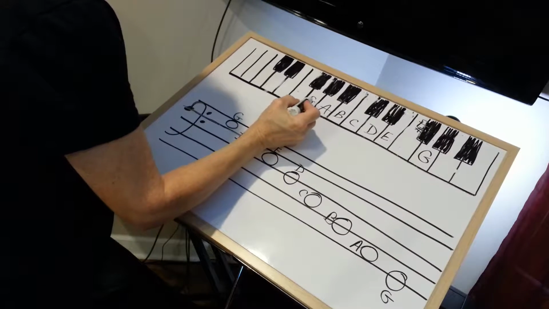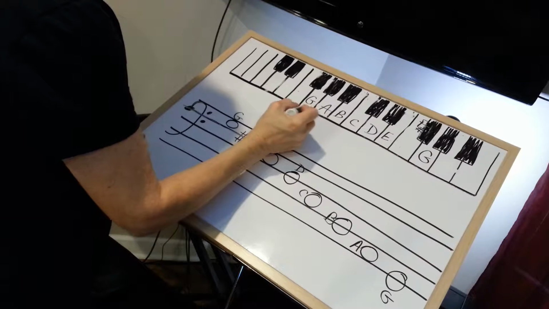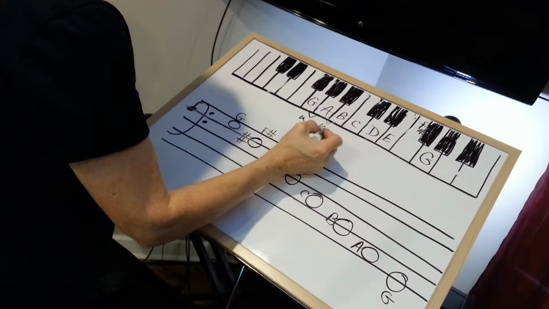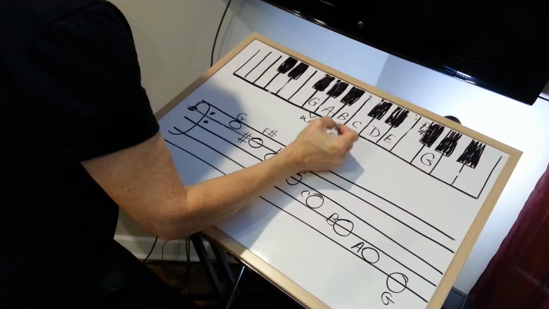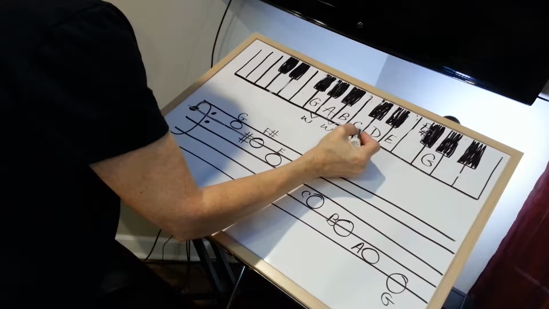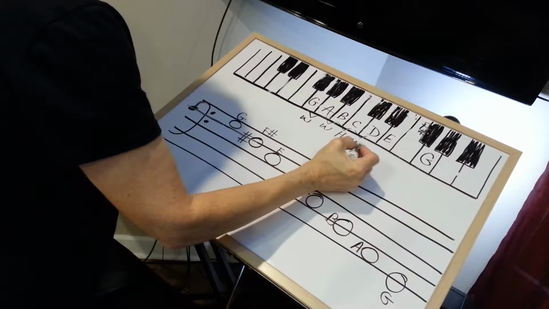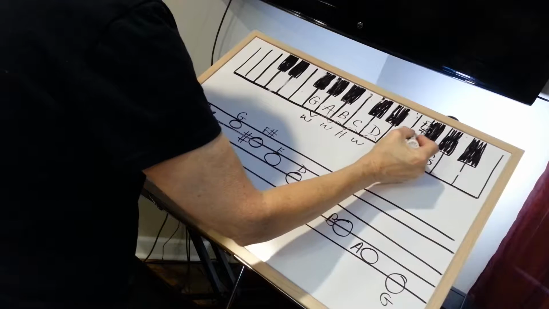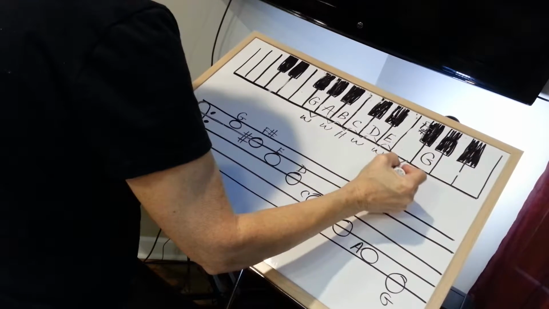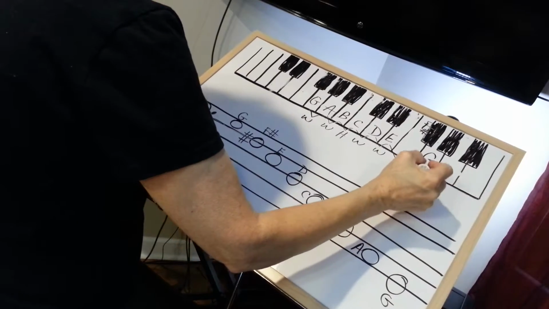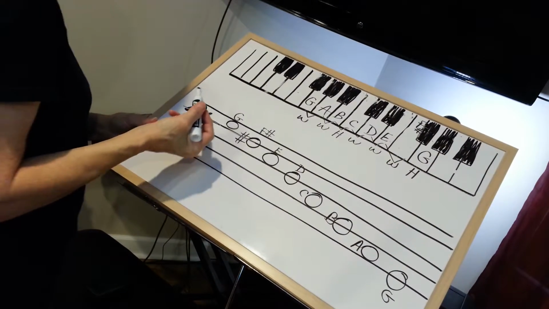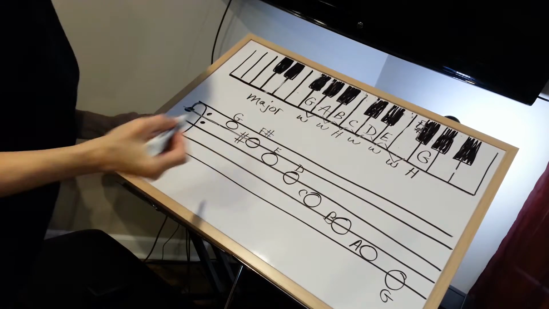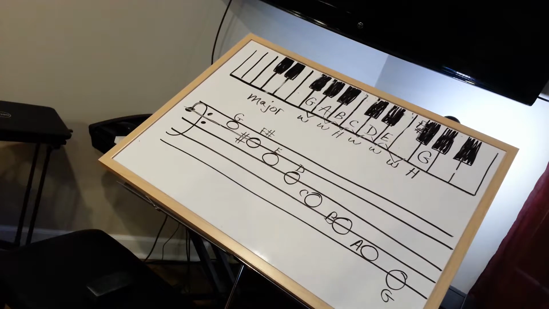So let's write the pattern. What is G to A? A whole step. A to B, whole step. B to C, half. C to D, whole. D to E, whole. E to F sharp, I'm skipping something, so that has to be whole. F sharp to G is half. So, what is it, major or minor? Correct, major. This is G major scale. We'll do one more of these.